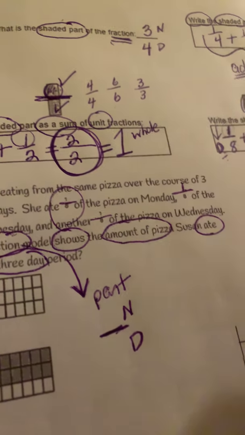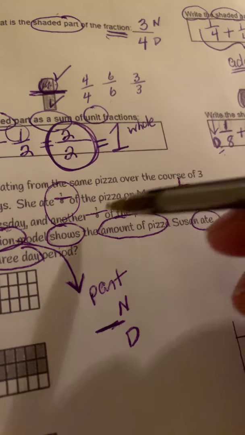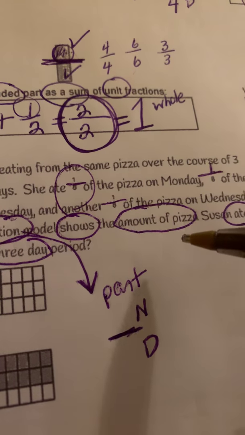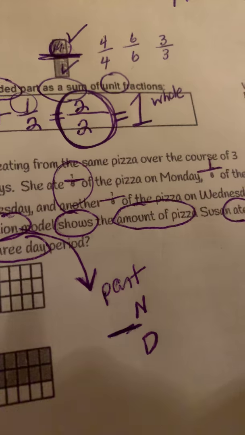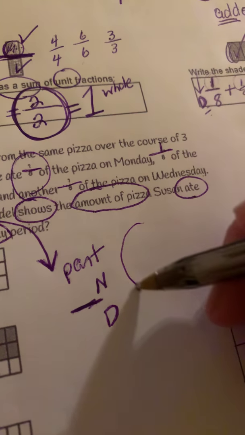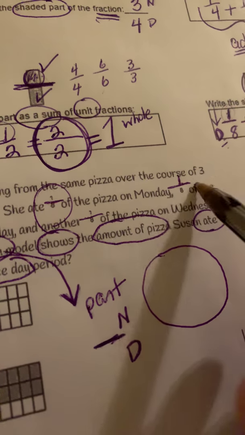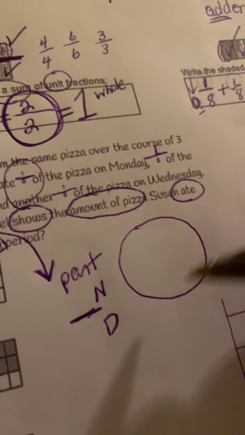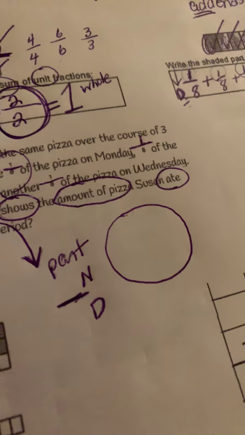Oh, so 3/8. Some kid might say, well, that's 3/8 because 1/8 plus 1/8 plus 1/8 is 3/8, and they know that from up here. Okay, so 3/8, right? What if I said this? What if I wanted y'all to draw me the pizza? Because it's the same pizza, but she eats it a little bit at a time. What if I asked y'all to draw the pizza? How many parts would it have?